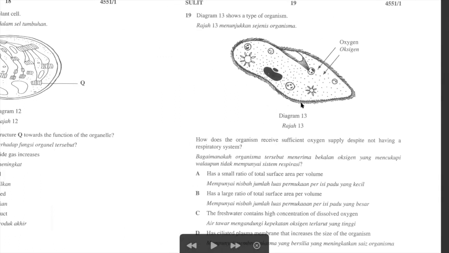Okay. So if you notice, oxygen can directly enter to the body of this organism. Okay, so how does the organism receive sufficient oxygen supply despite not having a respiratory system?